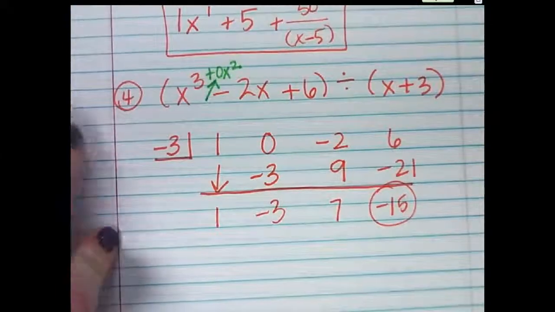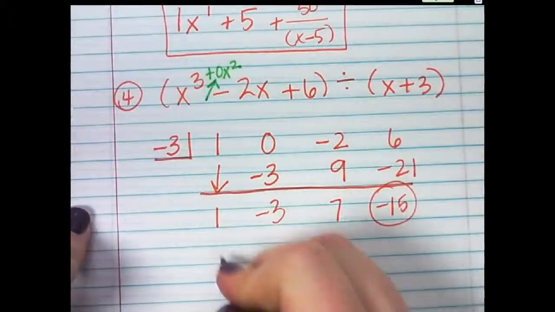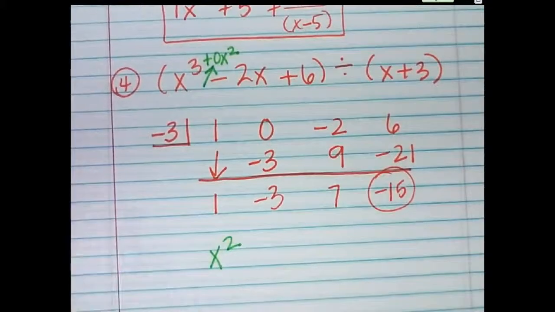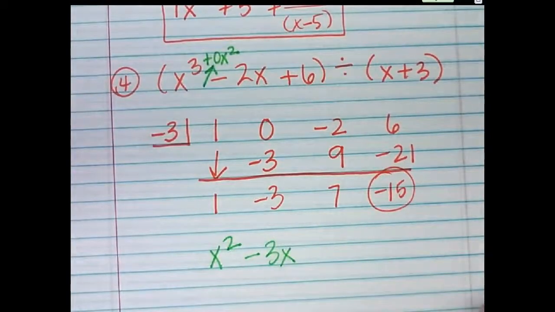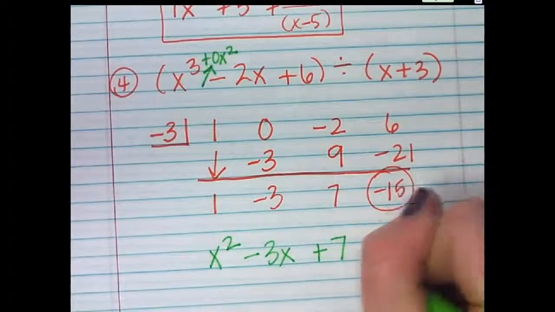So here, we started with x cubed, so what does my answer start with? X squared. So I have a 1x squared. And I just go down from there. Minus 3x plus 7, and then my remainder.